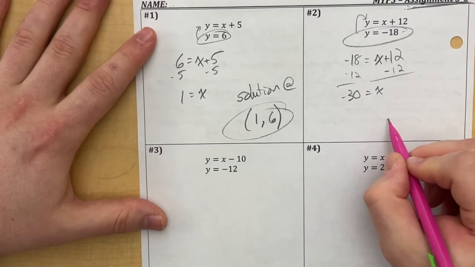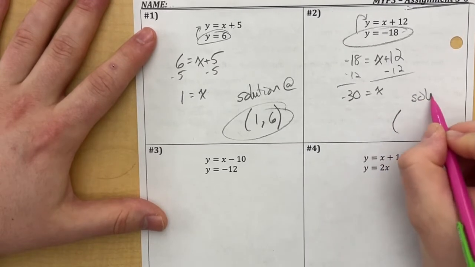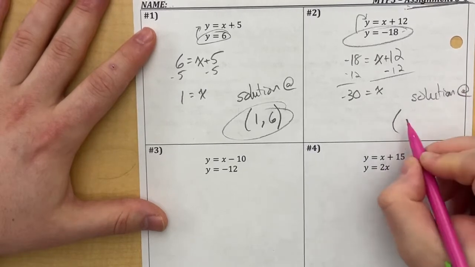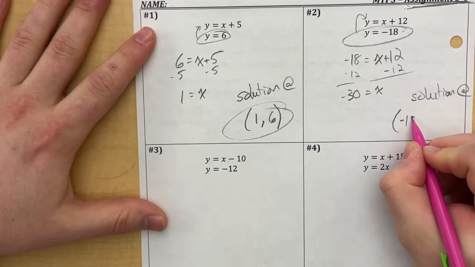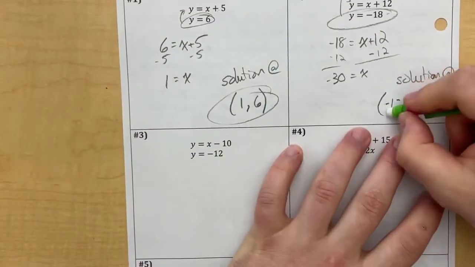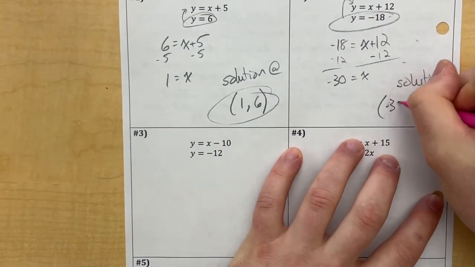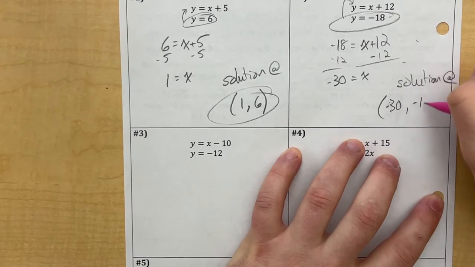And so I'm going to say my solution is at, make sure you have that x value first, I have negative 30, and my y value is negative 18.